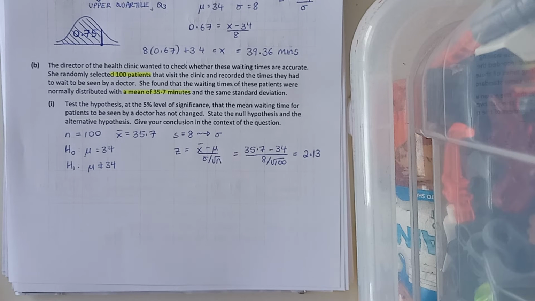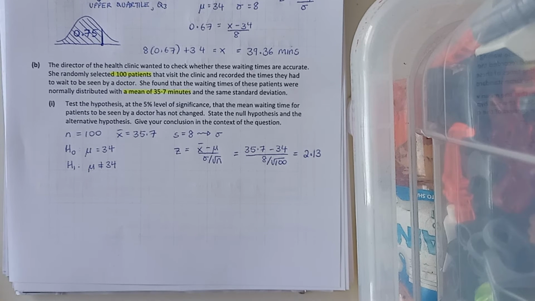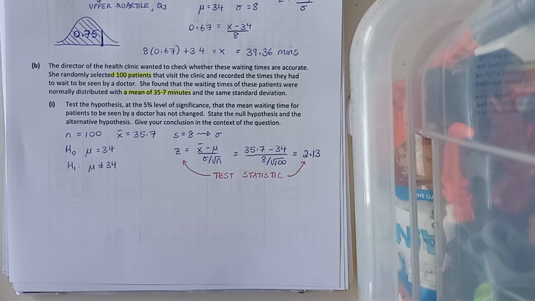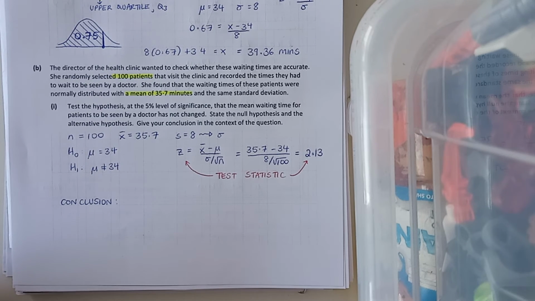Again, with Z values, always round off to 2 places of decimals because that's all you can look up in the log tables anyway. And this value is my test statistic. Sometimes they'll specifically ask for this in the question by name, so it's important to know what they're talking about. Now that I have this statistic, I'm going to be able to draw my conclusions.